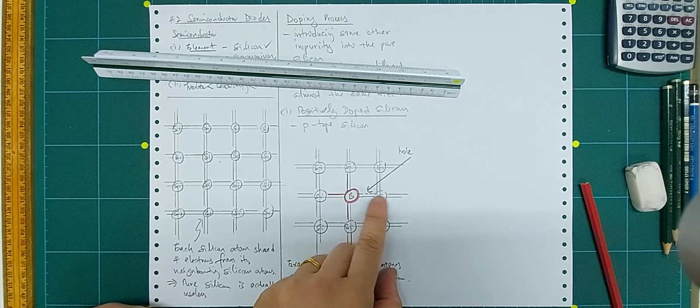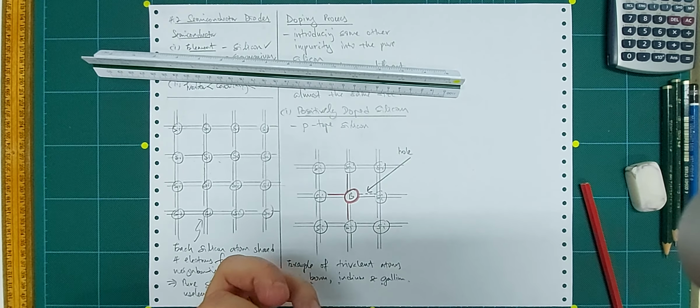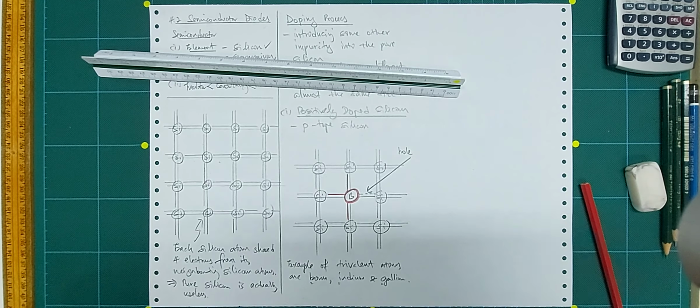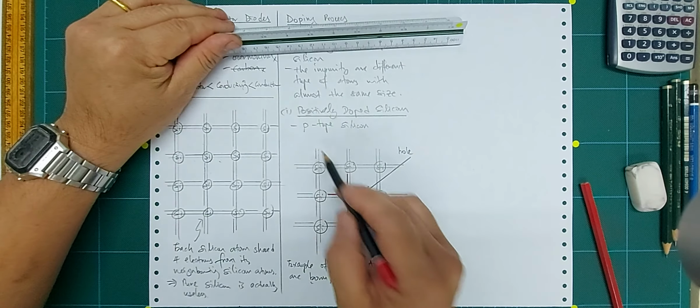Okay, so that's why it's called a hole. It's actually nothing there. It's not a particle. It's just simply an emptiness that has a potential to attract negative charge, electron. Okay, electron. Well, this method is called doping.